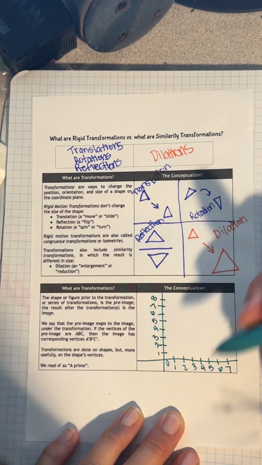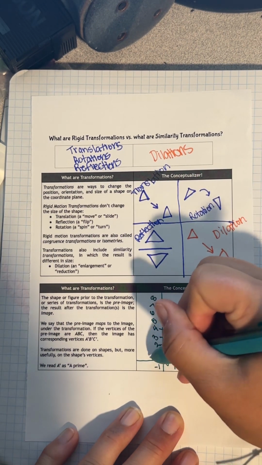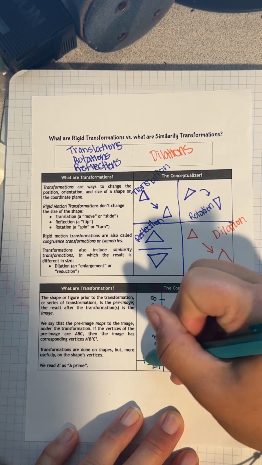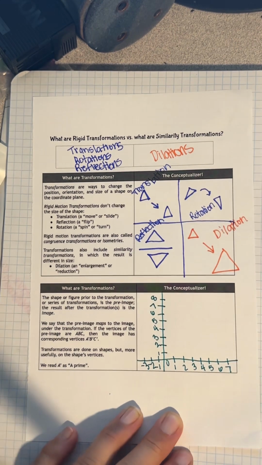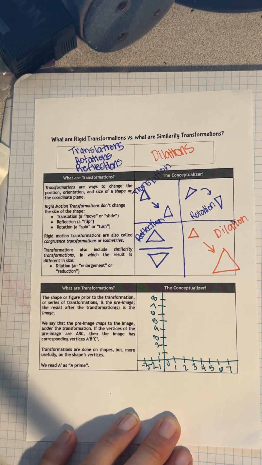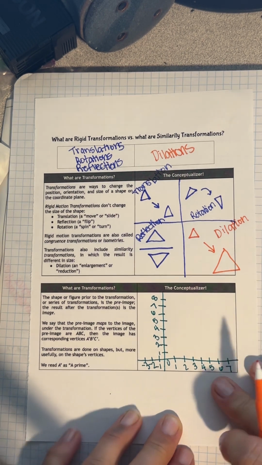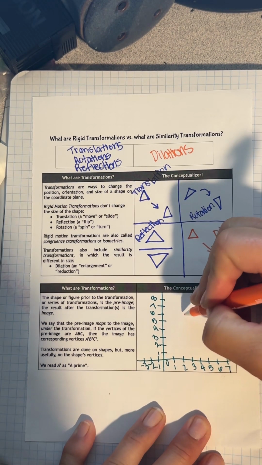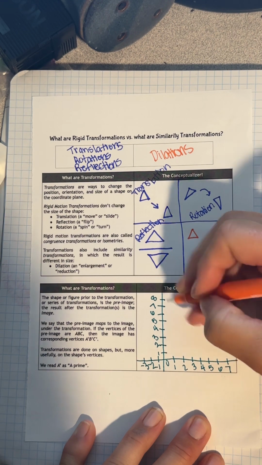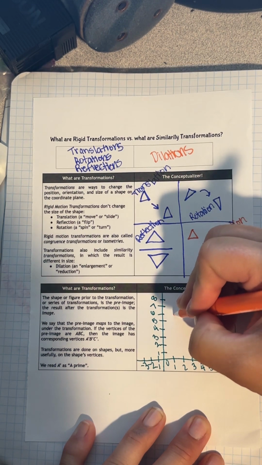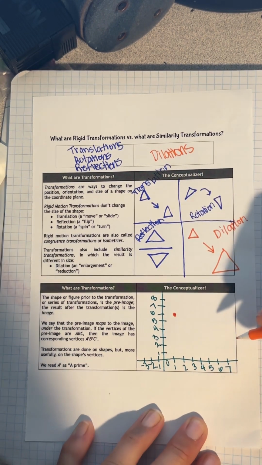Okay. So this will be -1, this will be -2, this will be -3, and so on, right? So here we go. So we've got the pre-image of A. It's going to be on 6, 1, or 1, 6.